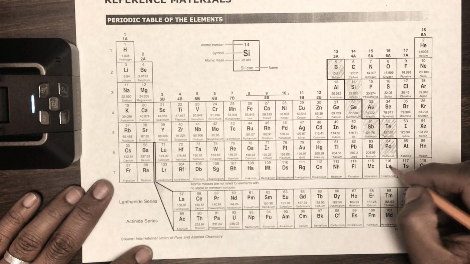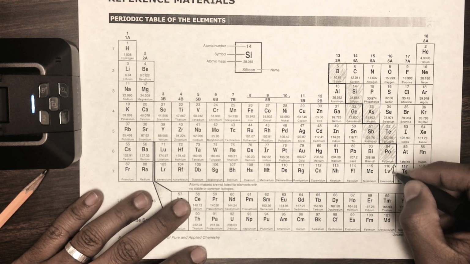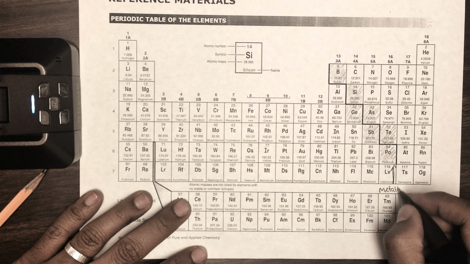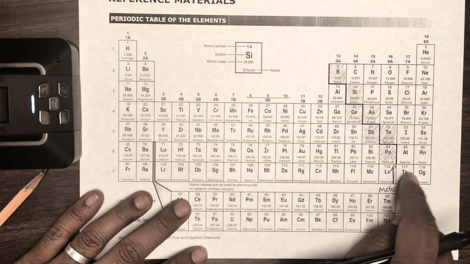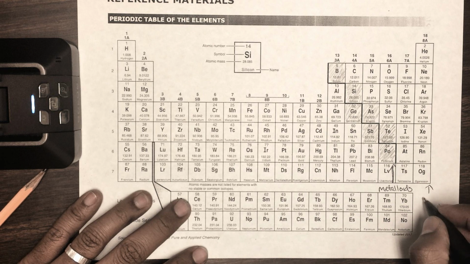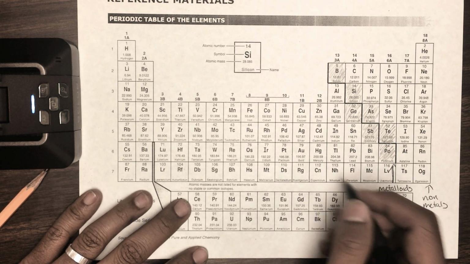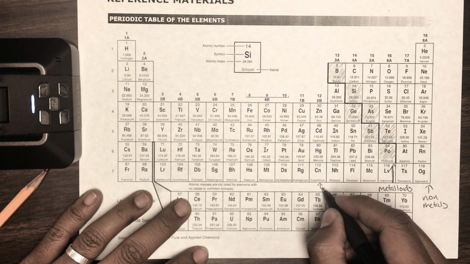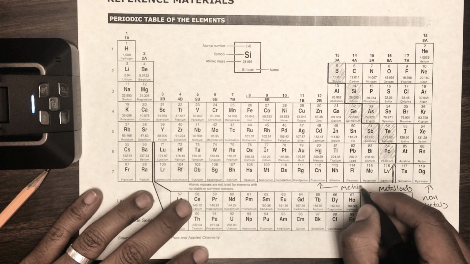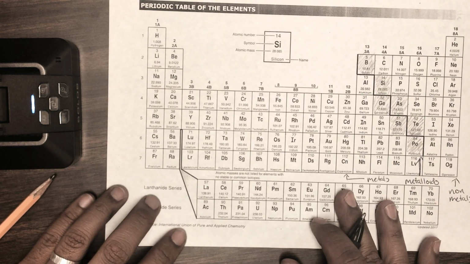All right. So I'm going to draw an arrow up here, saying that these are metalloids. That means they share properties of both metals and nonmetals. So on this side, I'm going to say that they are nonmetals. And on this side, I'm going to say that these, all of these actually, are metals.